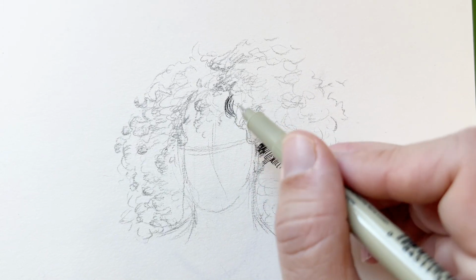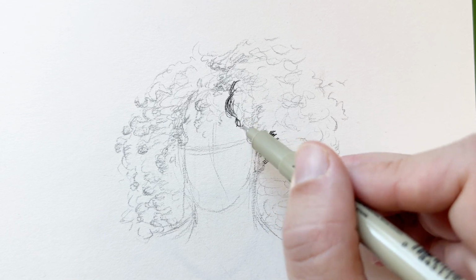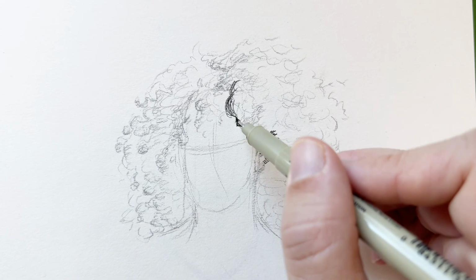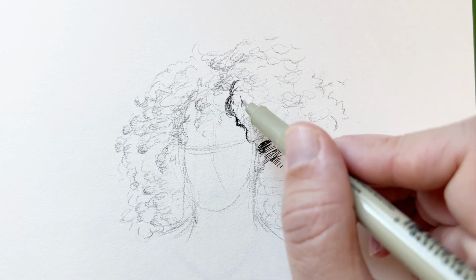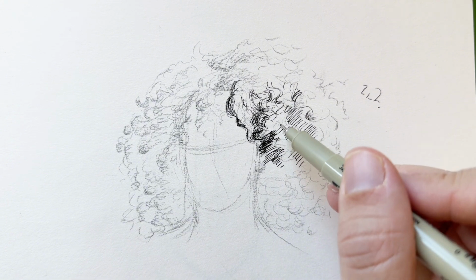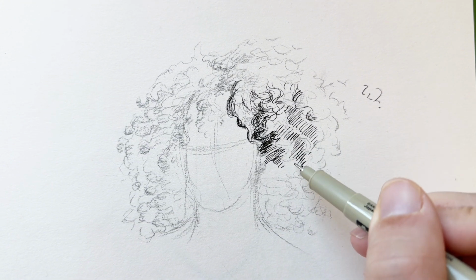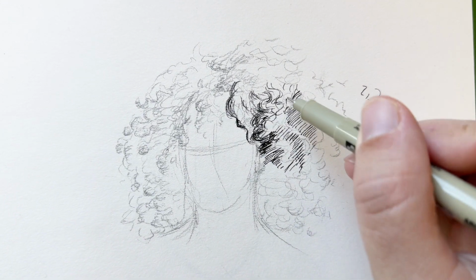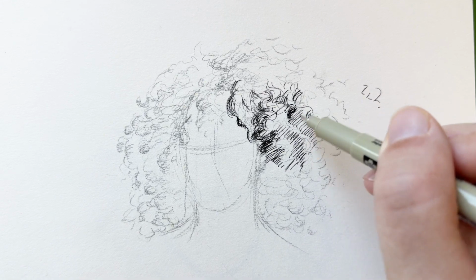On the right-hand side, I'm going to be doing more of a textural drawing of textural hair. And then on the left-hand side, it's going to be sleeker type hair, so sleeker curls. I have chapters on here, so if you want to see the sleeker hair, go to that. But we're going to start with the textural hair.